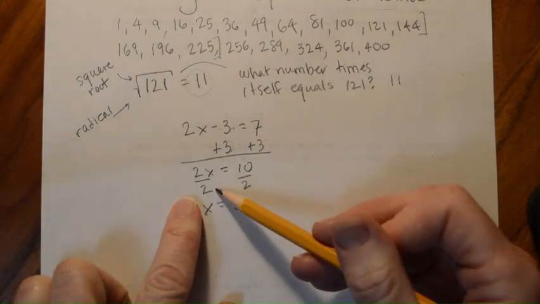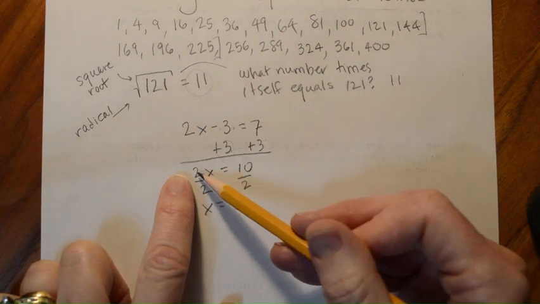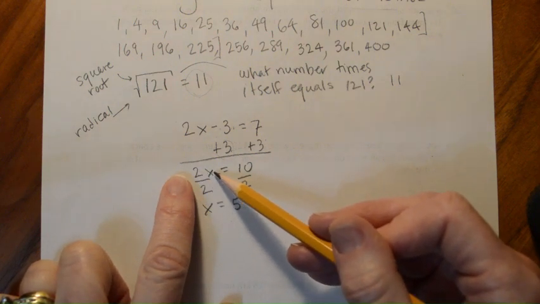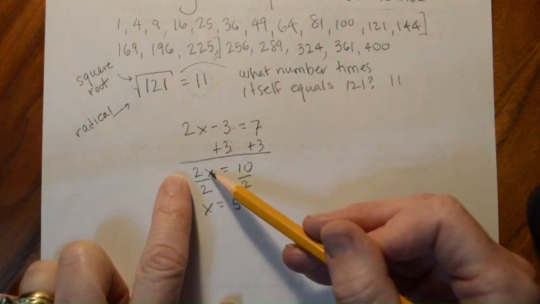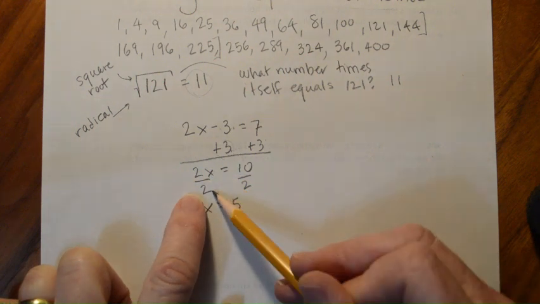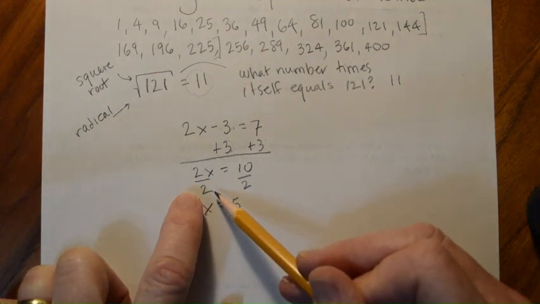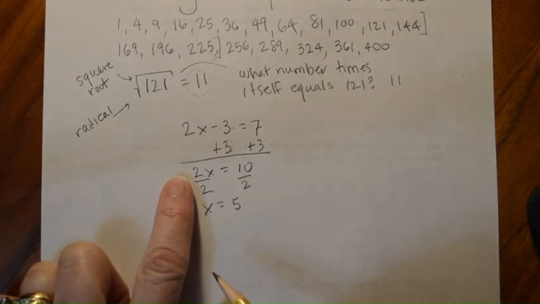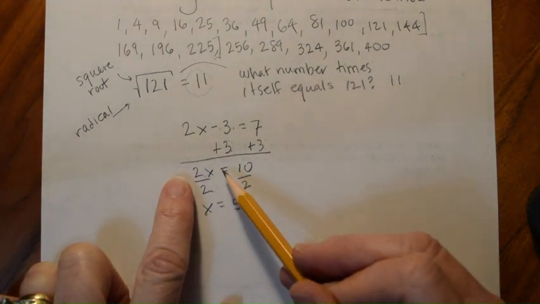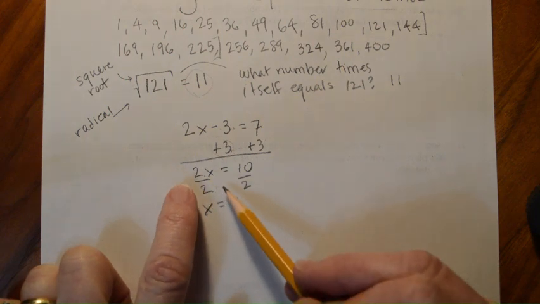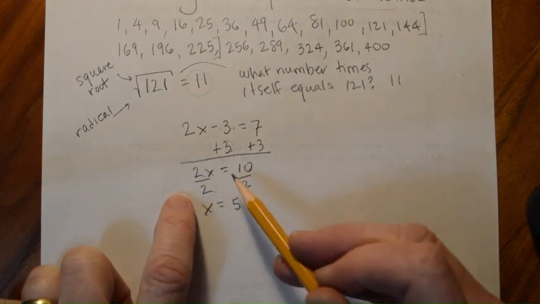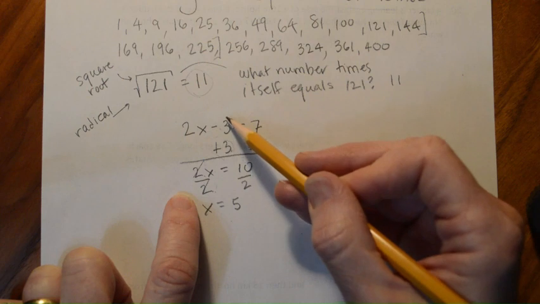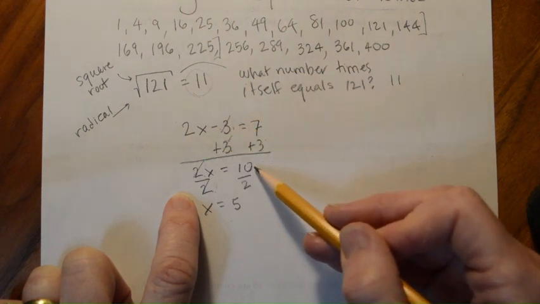All right, hopefully you're saying, well, I chose divide by 2 because right up here, 2 is being multiplied by x. To undo multiplied by 2, I have to divide by 2. In other words, division is the inverse operation of multiplication. And that is why when we do that, it removes that coefficient right here. That's why up here it removes that 3.